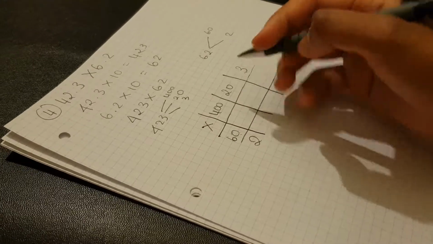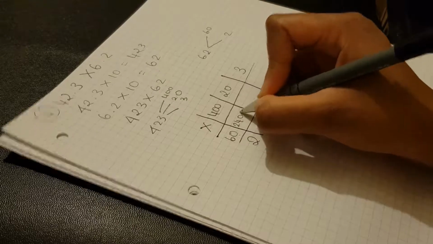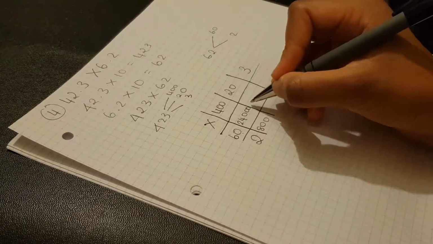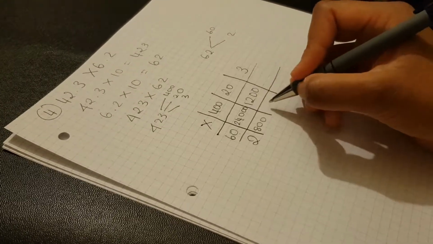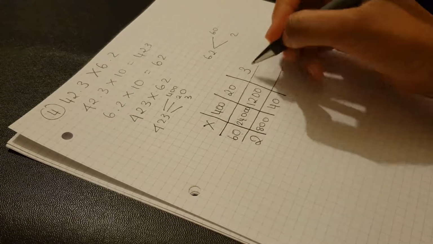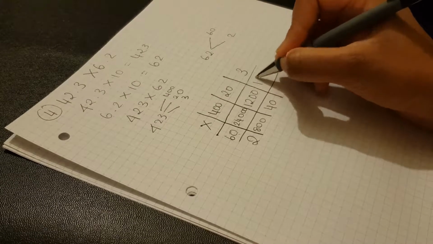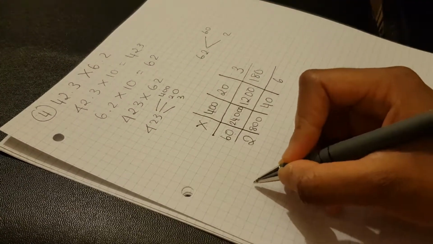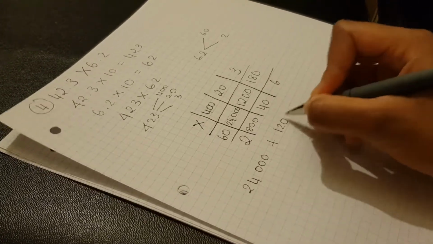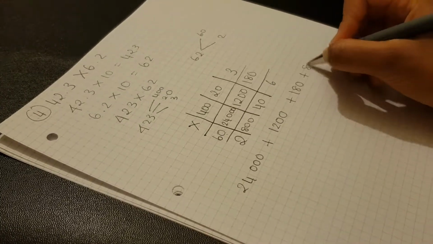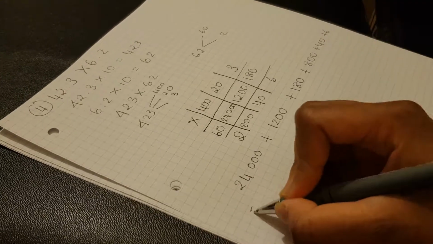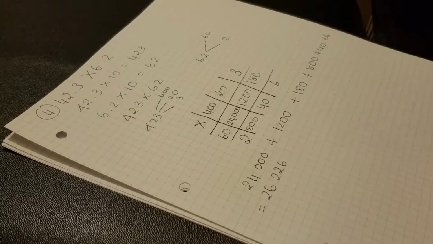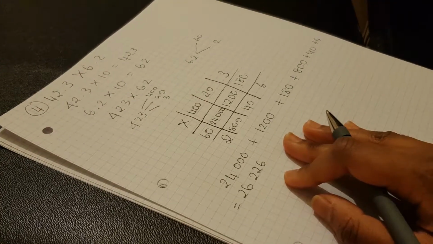Multiply 60 by 400, you'll get 24,000. Multiply 2 by 400, you'll get 800. Multiply 20 by 60, you'll get 1200. Multiply 2 by 20, you'll get 40. Multiply 60 by 3, you'll get 180. Multiply 2 by 3, you'll get 6. Now add these 6 numbers together. If you add them, this should equal 26,226.